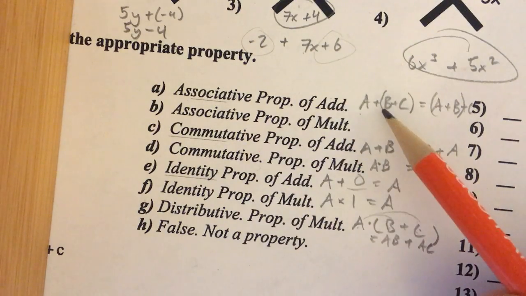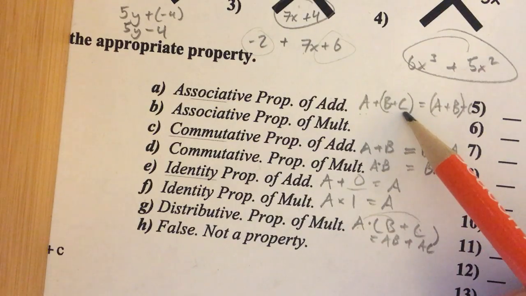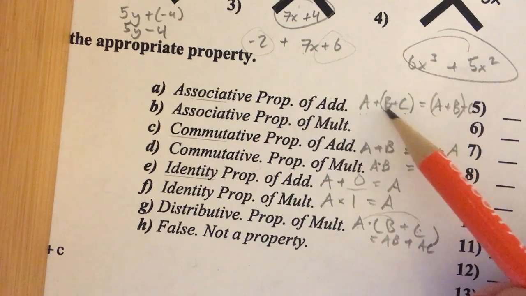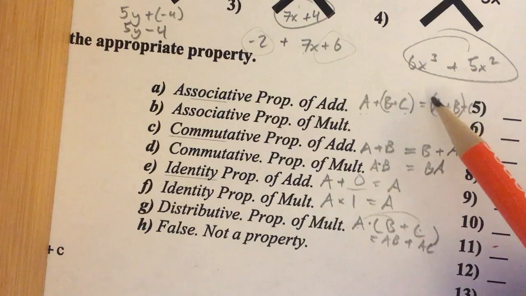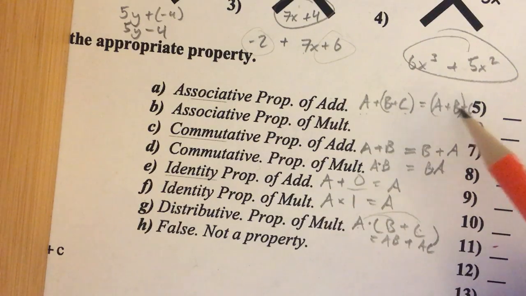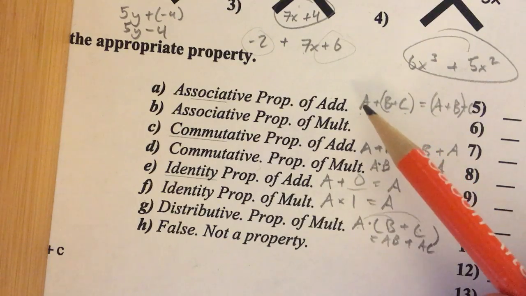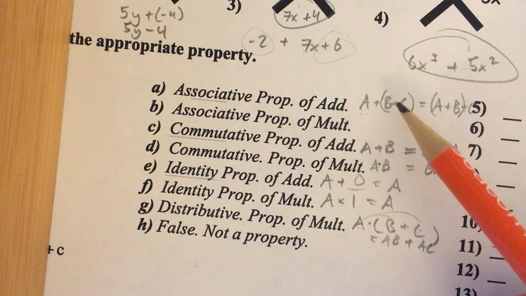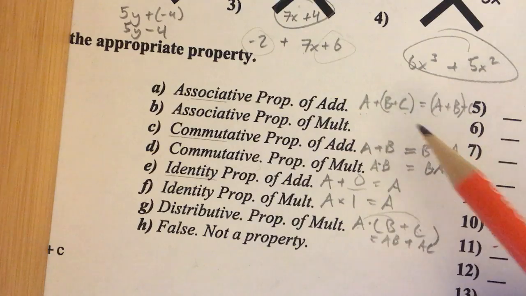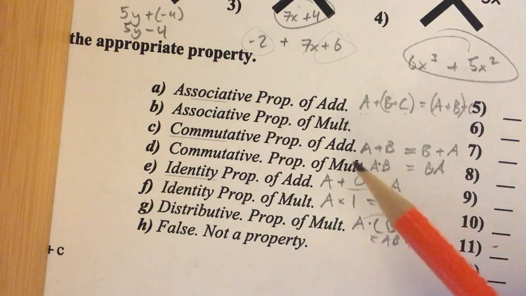One with addition, saying if I have three things added, A, B, and C, I could group it, add these first, or I could group it, add these first. A plus B, then C. Multiplication is the same thing, just you have A times B times C, and then again we can group it in either way, right? So it's just saying that's equivalent, those are the same.